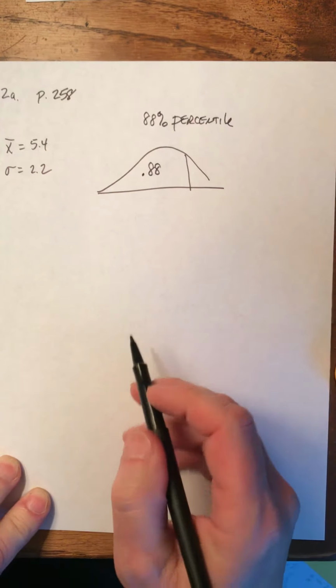And this is the area to the left of the score that we're interested in. We don't know what score that is. Is it a 6, a 7, a 9? I don't know what it is. But we need a z-score first.